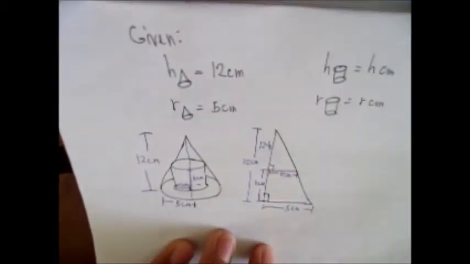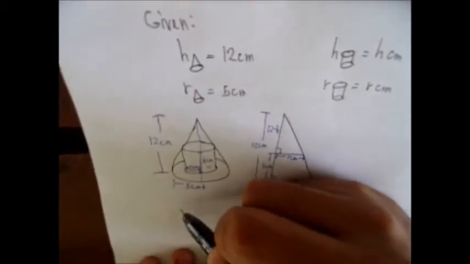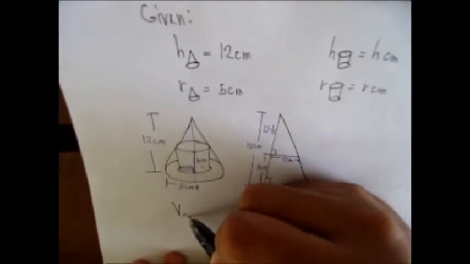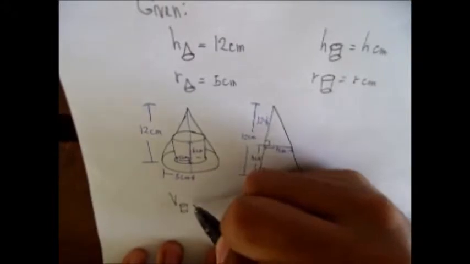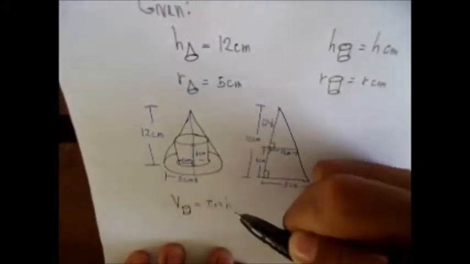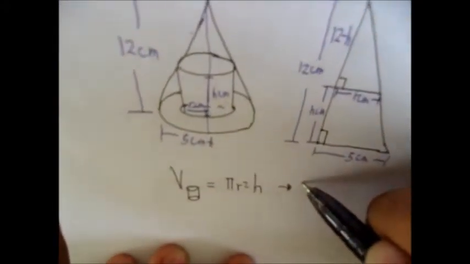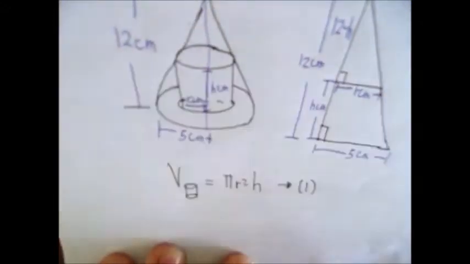So recall the formula of the volume of the right circular cylinder: the volume of the right circular cylinder is equal to pi r squared h, which is this formula. We call this equation number 1.